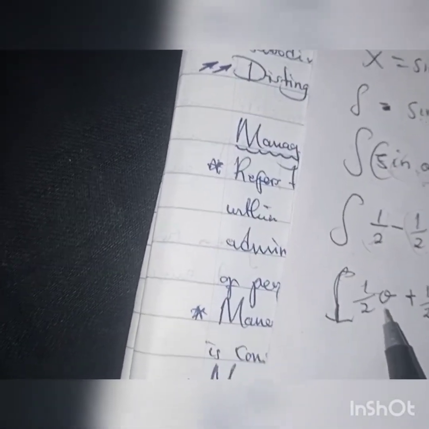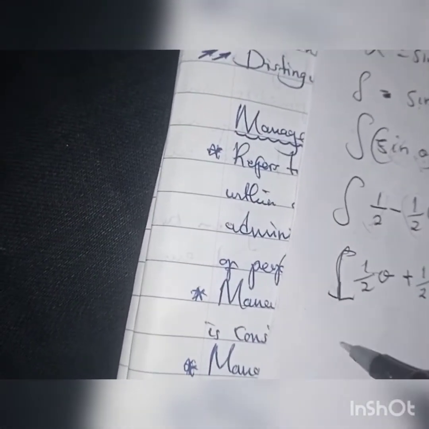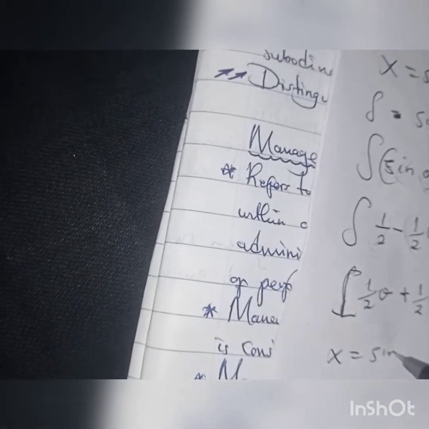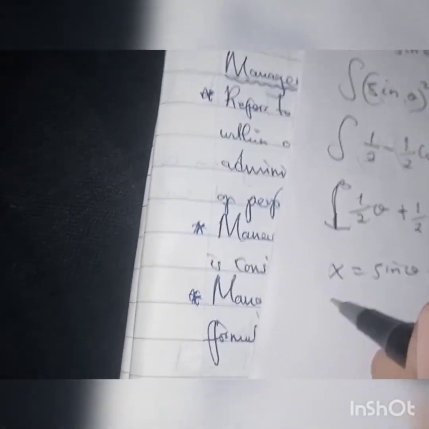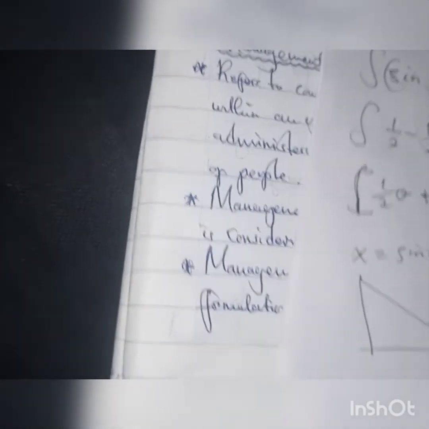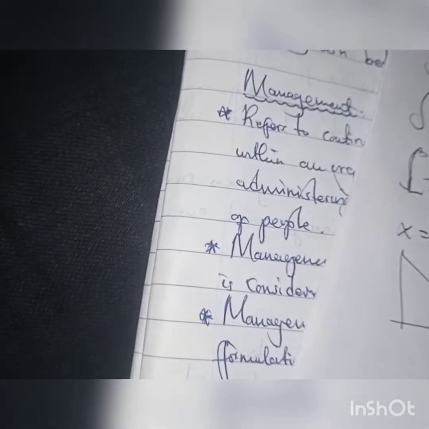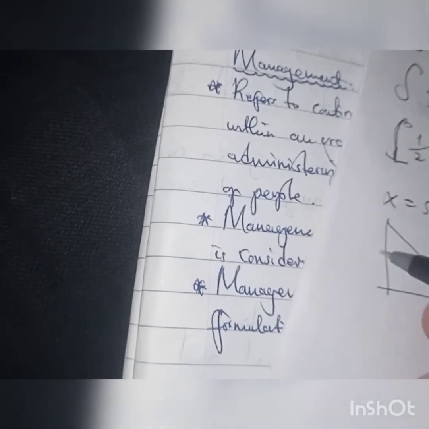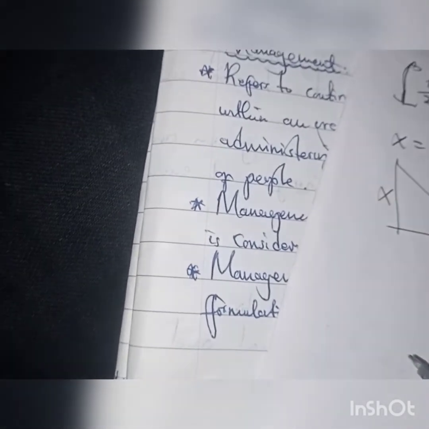But earlier we had substituted that x equals sine theta. So we can come back to our trigonometric triangle. Assuming this angle to be theta, this will be my opposite and this one will be my hypotenuse.